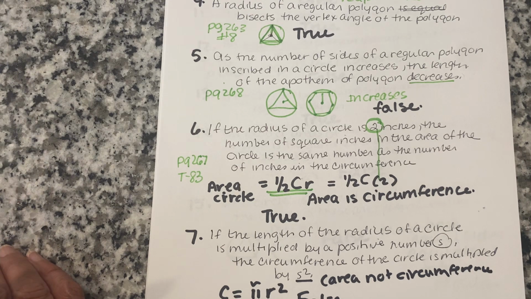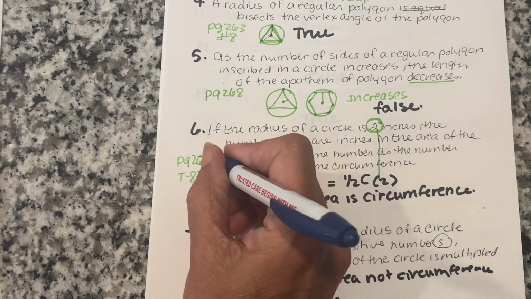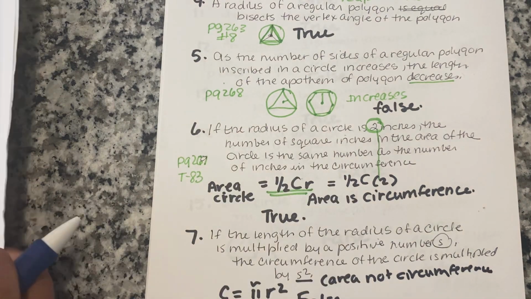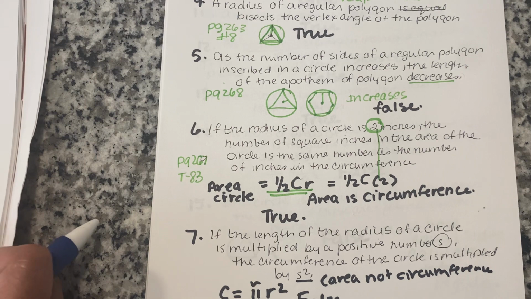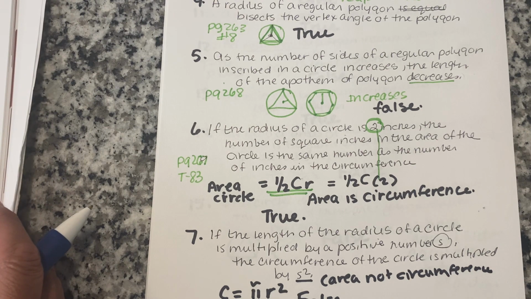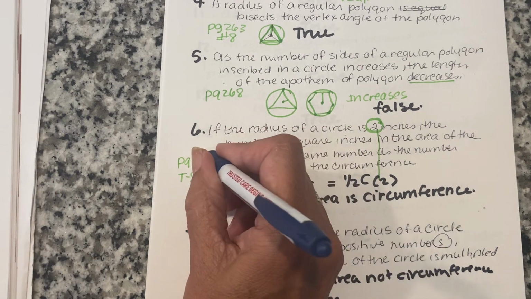It's not page 267, it's going to be two. Let's see. Oh, 83 here. It's on 269 actually. And it's on 270 actually. 270.